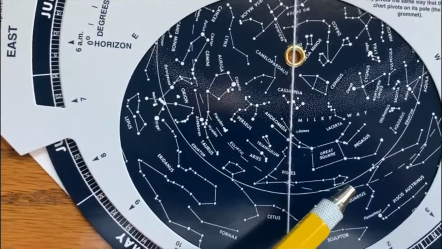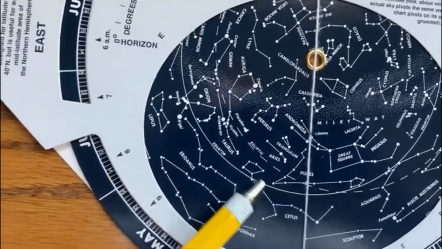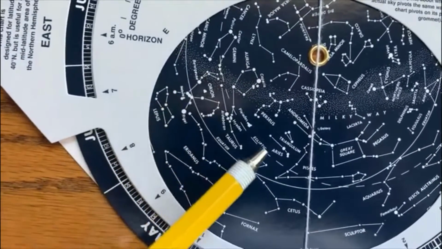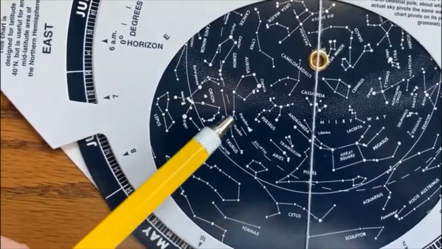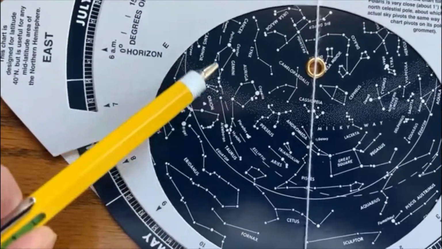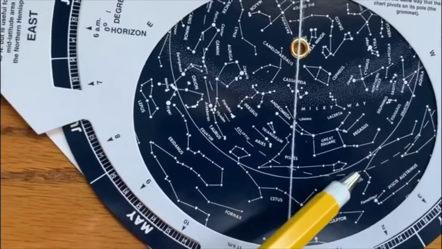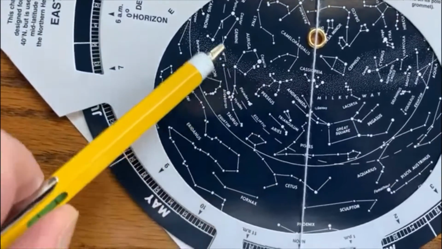Right now, it's pretty much probably over in here, might even be over in here. It's going to be somewhere along this dotted line. Typically, the planets, you know, not exactly on the dotted line, but that dotted line is the ecliptic. That's kind of the plane of our solar system. So almost all the planets are going to be fairly close to this ecliptic line at all times.